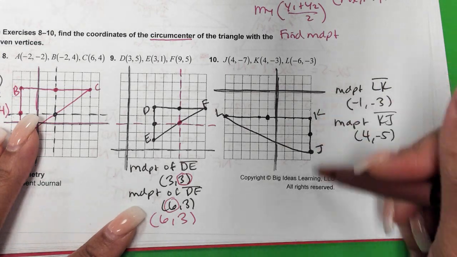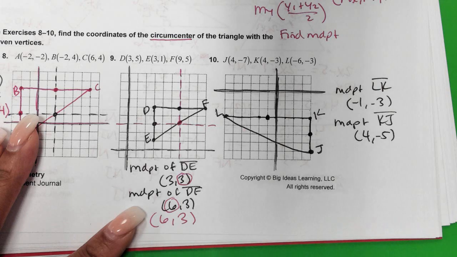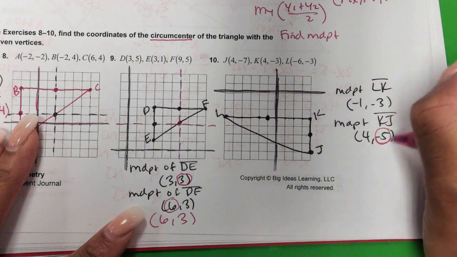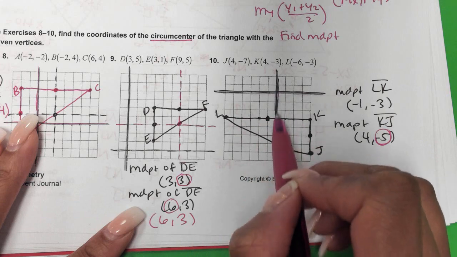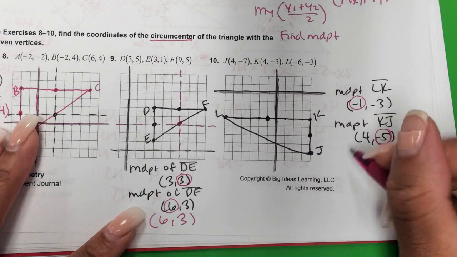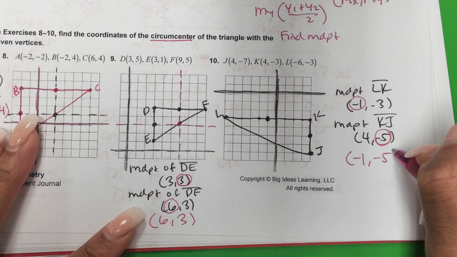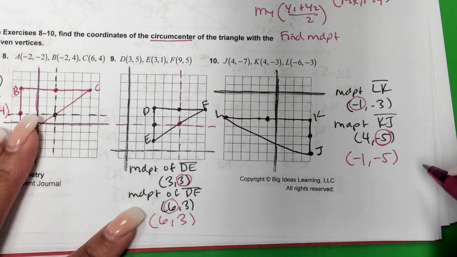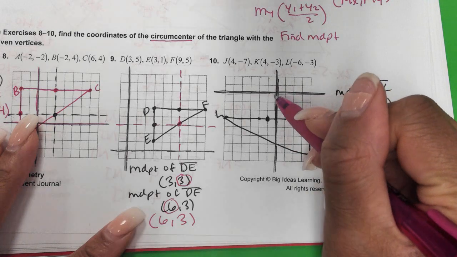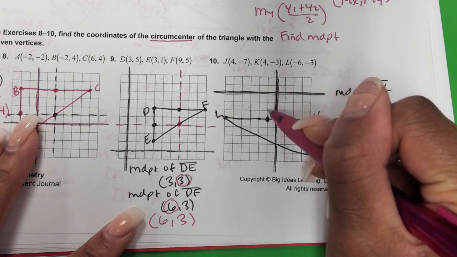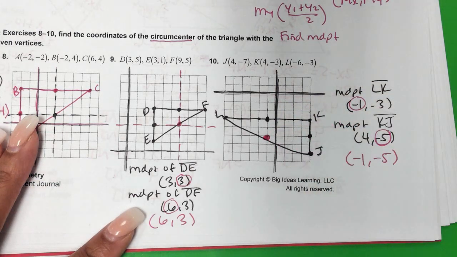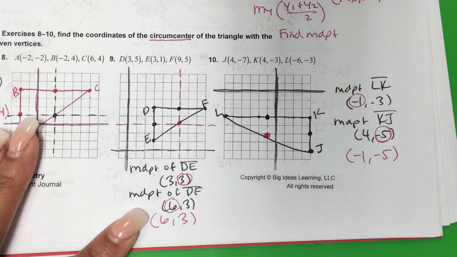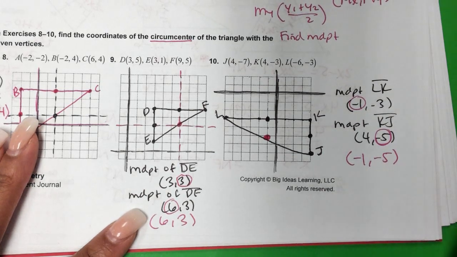Note KJ went vertically like our y-axis, so we're going to choose the y-coordinate, negative 5. And LK went horizontally like our x-axis, so I'm going to choose the x-coordinate. And so I have negative 1, negative 5 as my circumcenter. No, it's not drawn to scale, but the line probably went across there. Alrighty, and that concludes our 6 points we know.